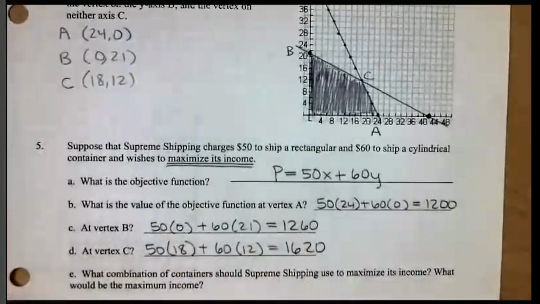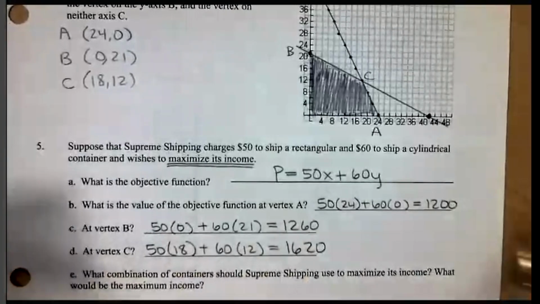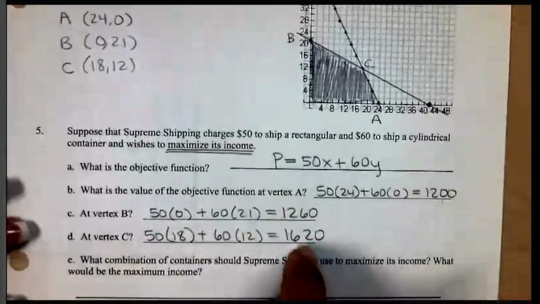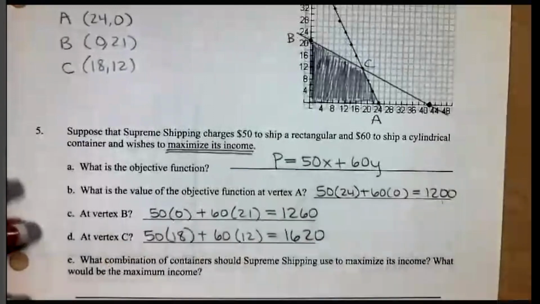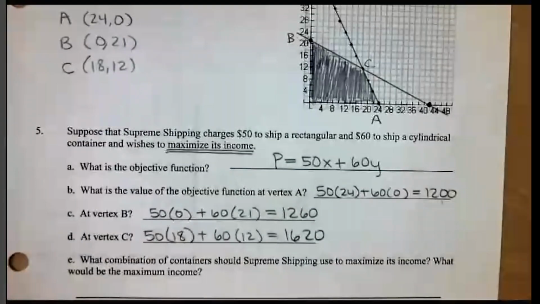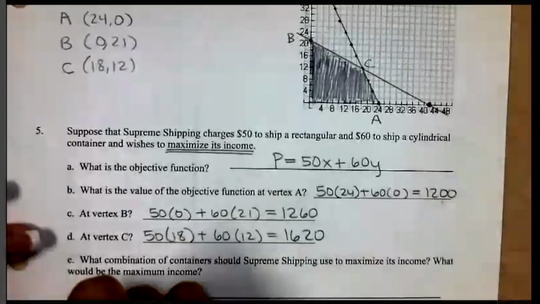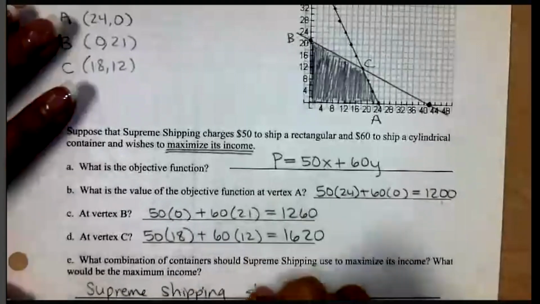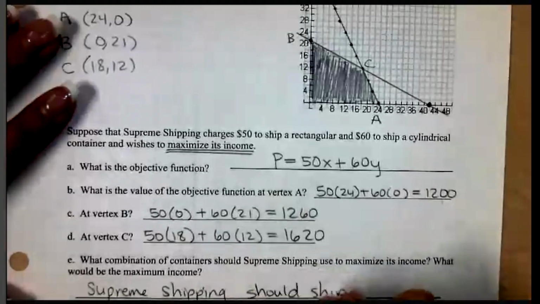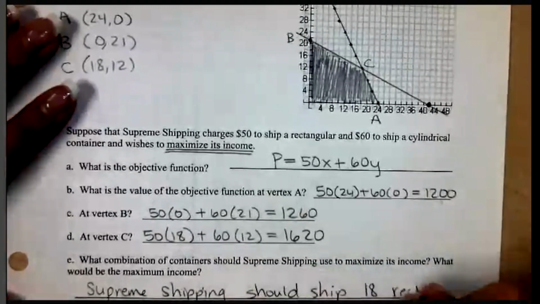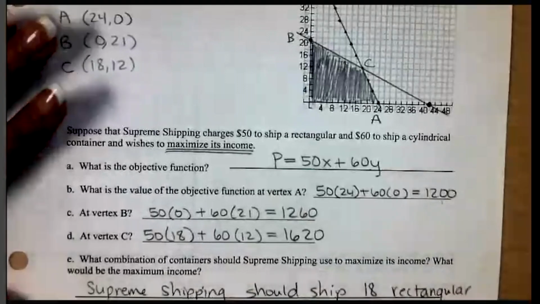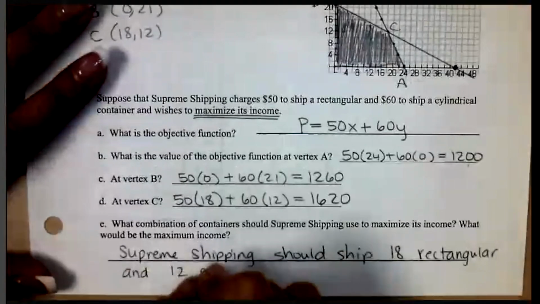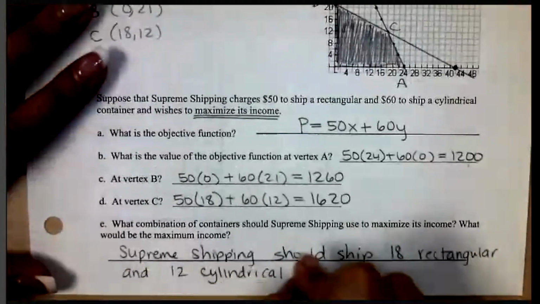All right, as the manager or owner of this company, you're looking at this. This makes us $1,200. This makes us $1,260. This makes us $1,620. So this is the one we would want to do because that's where we maximize our profit. So for our answer, it should be a complete sentence, and we say Supreme Shipping should ship 18 rectangular and 12 cylindrical to maximize profits.